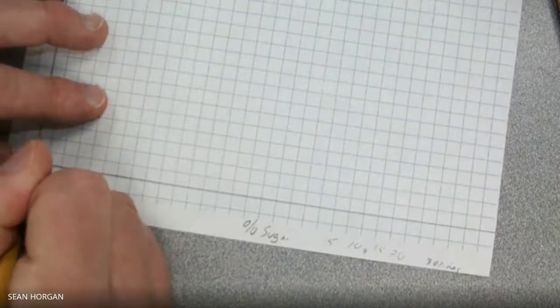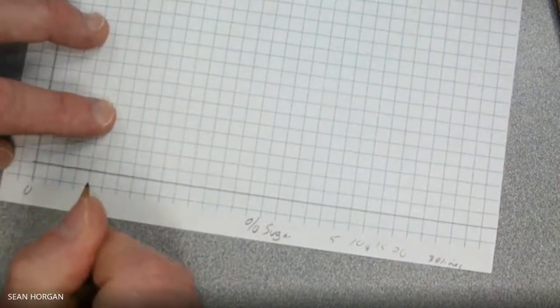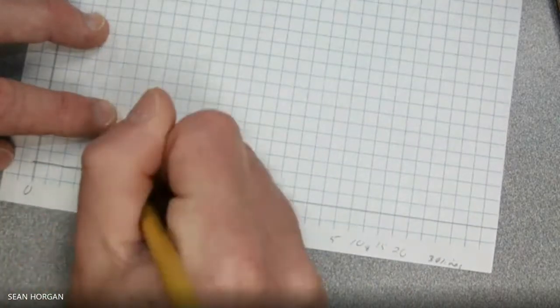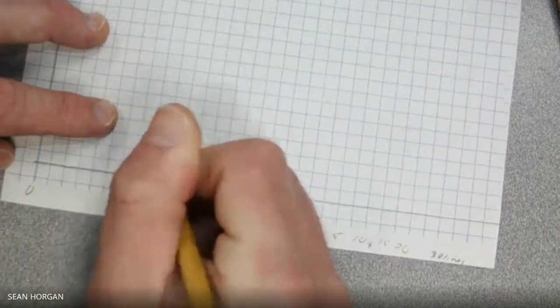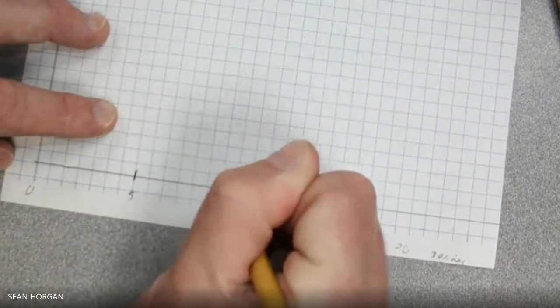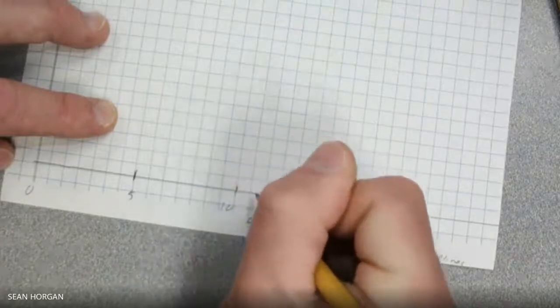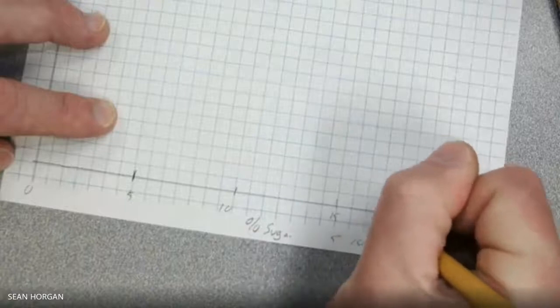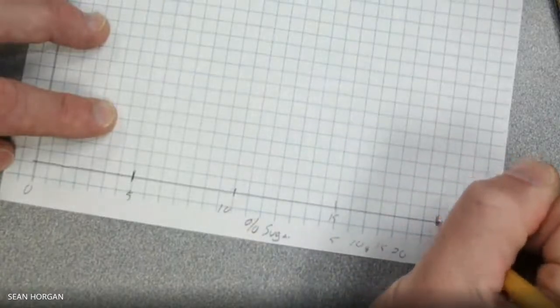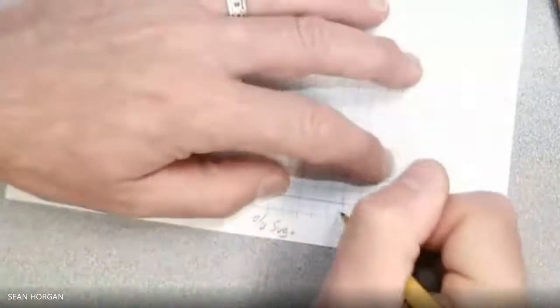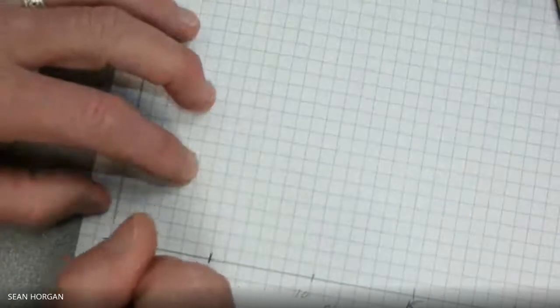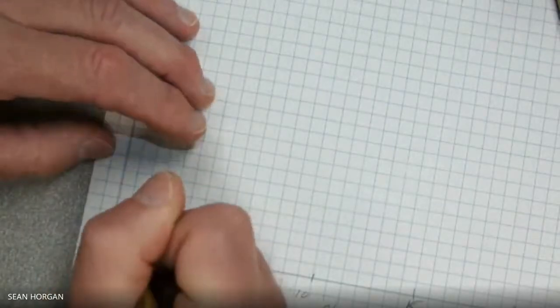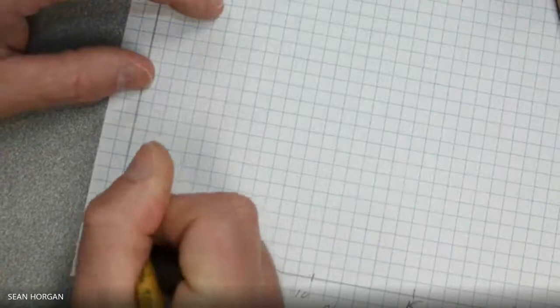So if I go, this one's 0, and then I go 1, 2, 3, 4, 5, 6, 7, and I can put 5. And then 1, 2, 3, 4, 5, 6, 7, 10. 1, 2, 3, 4, 5, 6, 7, 15. 1, 2, 3, 4, 5, 6, 7, 20. I think that'll spread it out pretty good for me. Okay, and then on the other axis, we said we go up 4 each time. So this is 0.98, 1, 2, 3, 4.